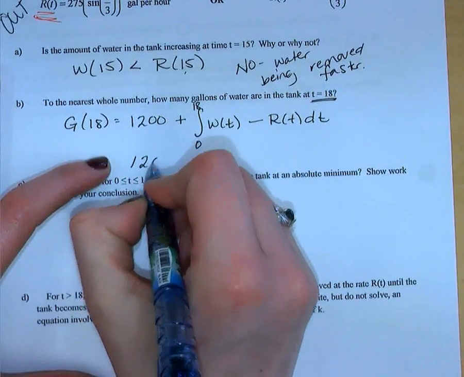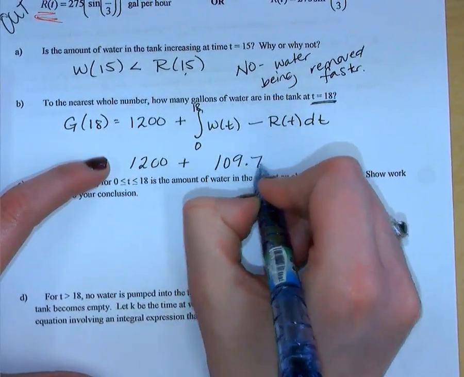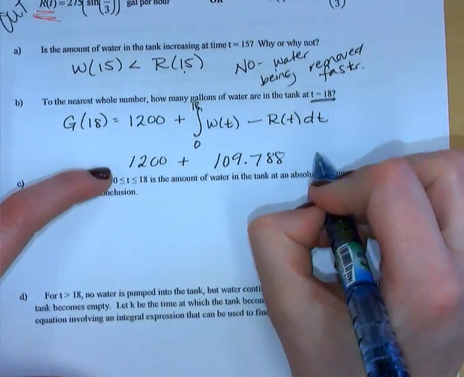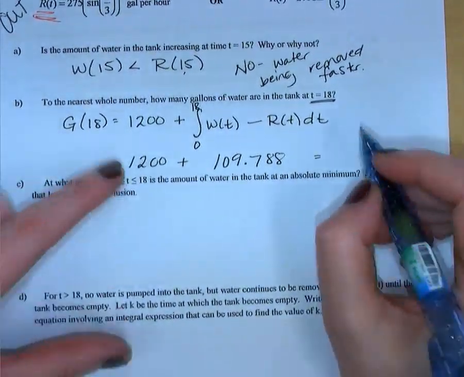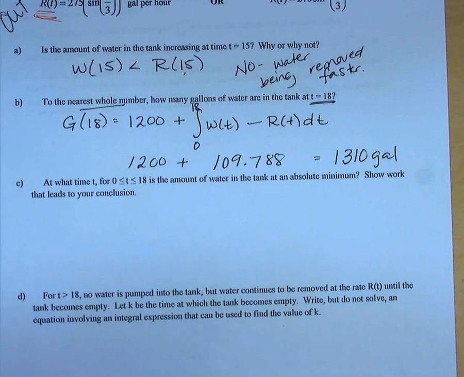This becomes 1,200 plus 109.788. So when I add it all up, it says to the nearest whole number, make sure you are rounding, 1,310 gallons. So that's what you'll get on your calculator, okay?